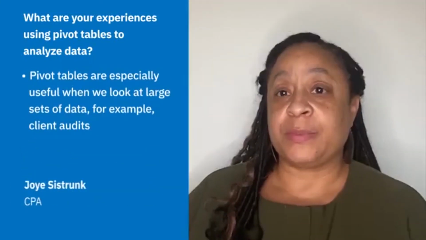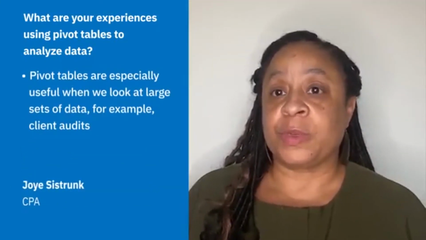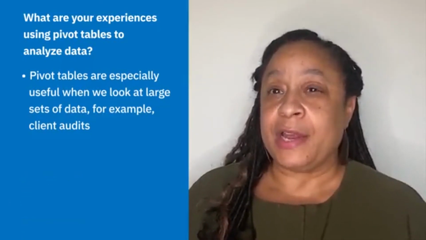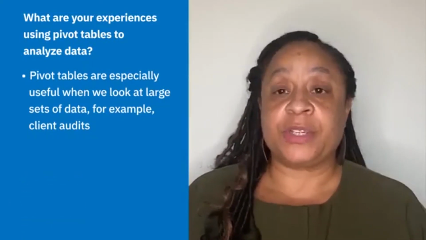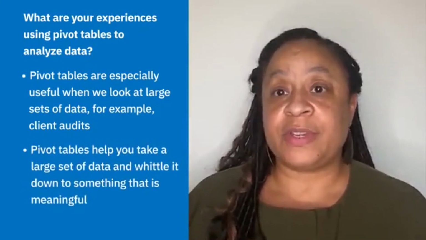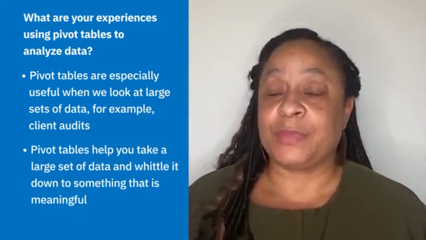We use pivot tables in our firm, especially during audits, to assist us and help us drill down on the data. Because what a pivot table does is it helps you take a large set of data and whittle it down to something that's meaningful.